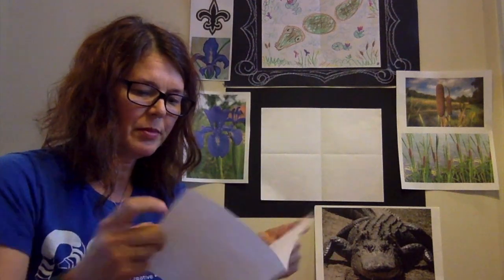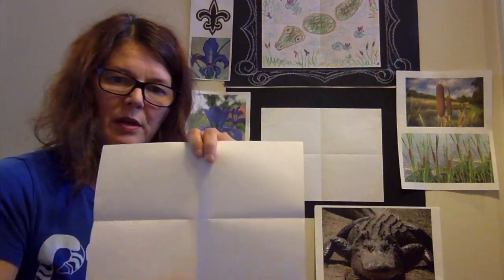Go ahead and grab your paper. And I went ahead and folded my paper in half this way, opened it up, and then folded it again this way. That way we have our center. See? Center. I went ahead and taped one to the wall right here.